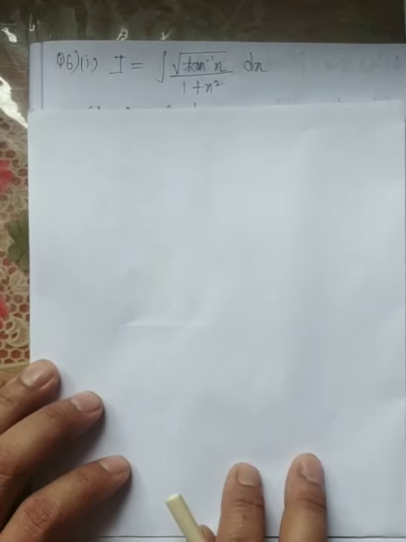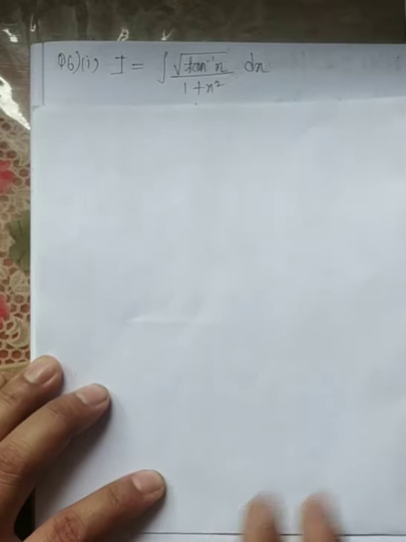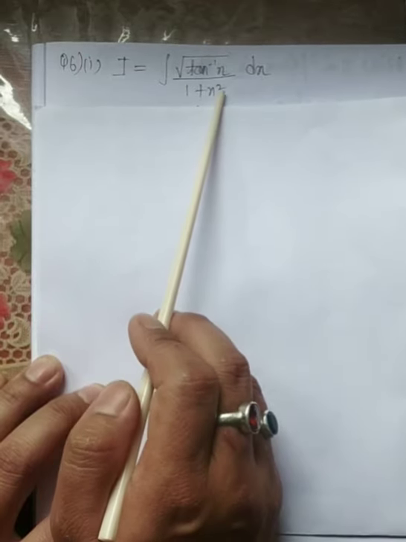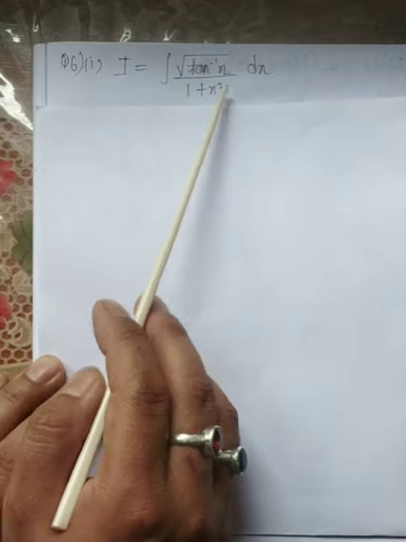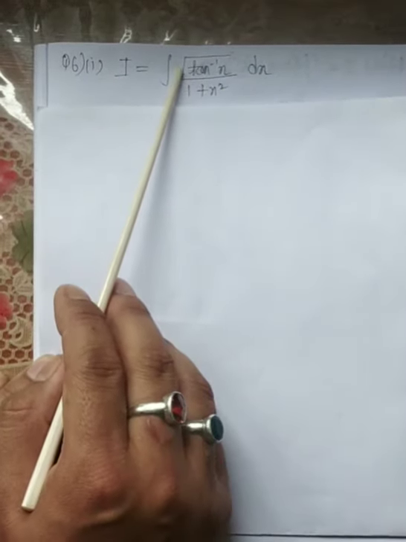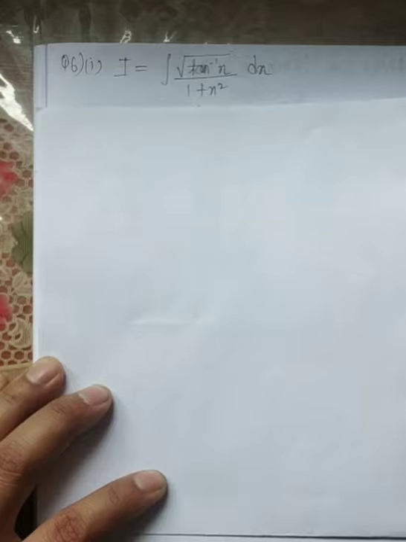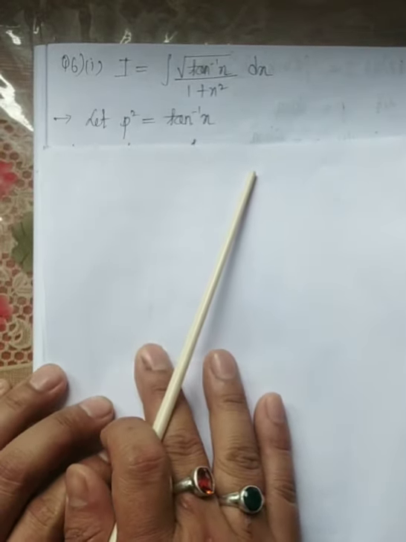The question out here is integration root tan inverse x divided by 1 plus x square. Is there any relation between tan inverse x and 1 by 1 plus x square? Yes, there is a relation. Differentiation of tan inverse x is 1 by 1 plus x square. But again, here also, tan inverse x is inside the square root. So we know what to do. Whenever there is an expression inside the square root, we assume this inside expression as p square. So let p square equal tan inverse x.